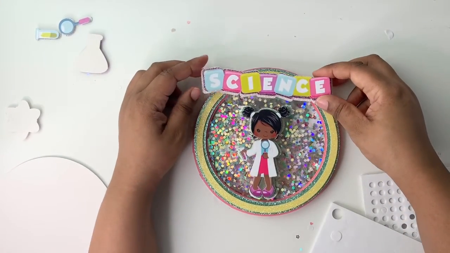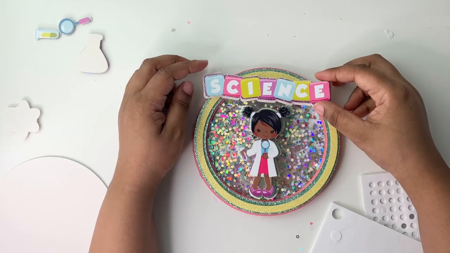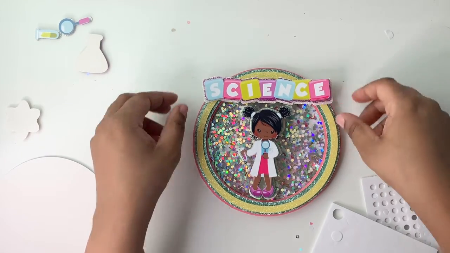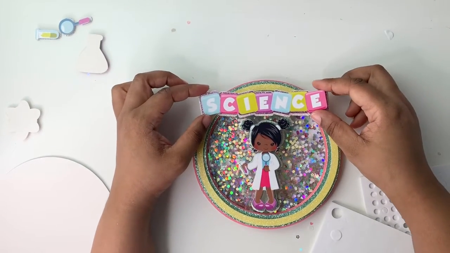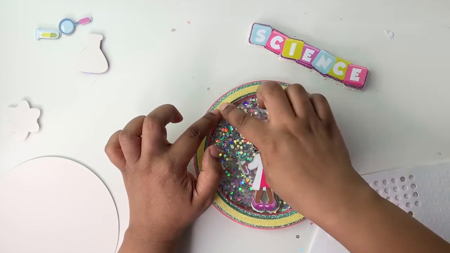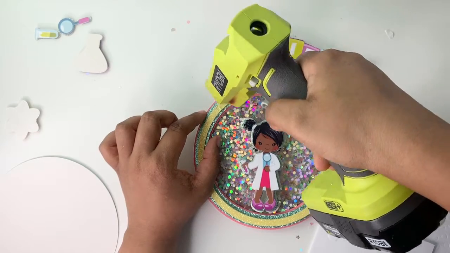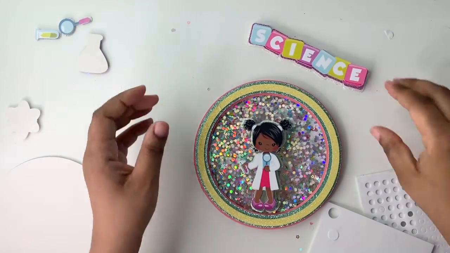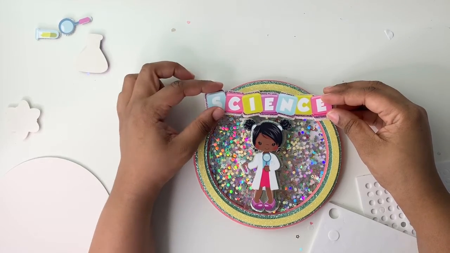Oh my goodness, how cute is she? All right, so what I want to do, I need to look at it. Lay this where you want it. Make sure your finger, raise that up. Your finger goes right here. We're going to put a dab of glue. Make sure it's centered where you want it and lay that back down.